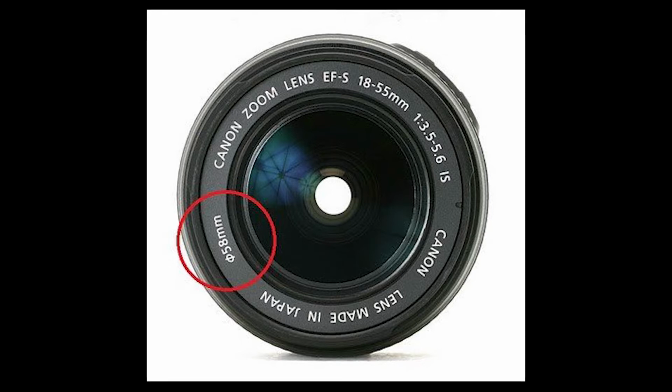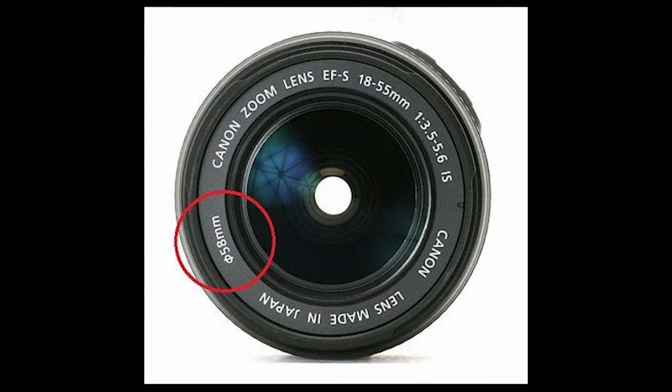Number two, make sure that the ND filter you get actually fits the lens that you want to put it on. So I believe if you look on the lens, it should have the diameter length, and in this case I think it's 42 millimeters for this lens, and so I had to buy a 42 millimeter variable ND for that lens. So just keep that in mind and make sure you don't buy the wrong thread size if that's not the size for your lens.